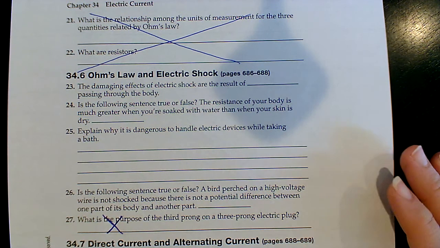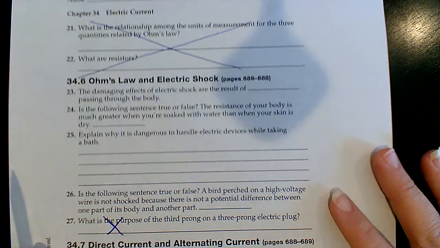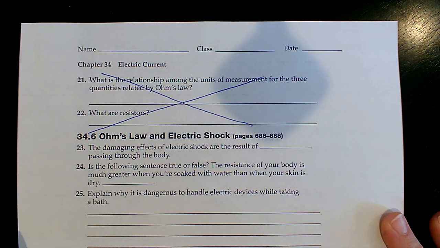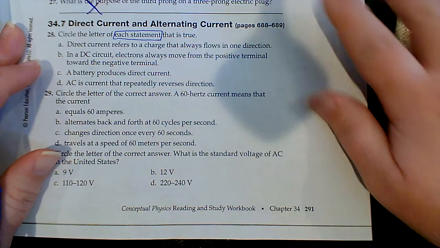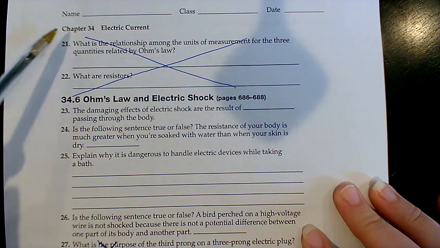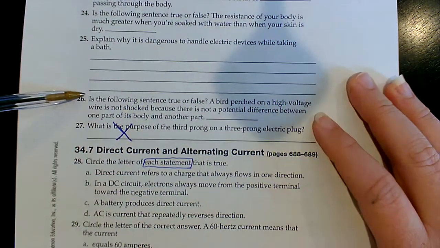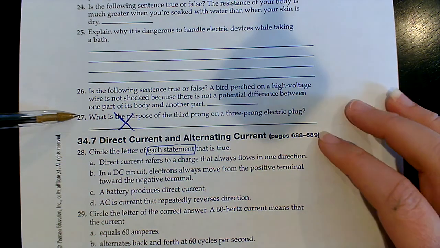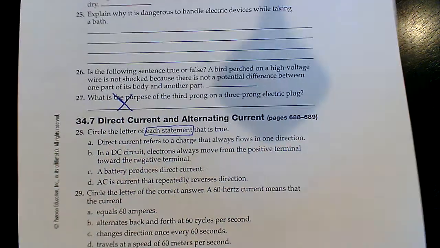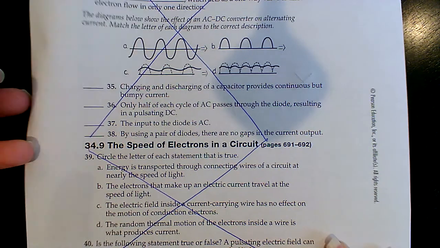So on this page 291, down at the bottom, 291, go ahead and cross out 21 and 22, and then cross out 27, and then the entire back page, we're going to ax it.